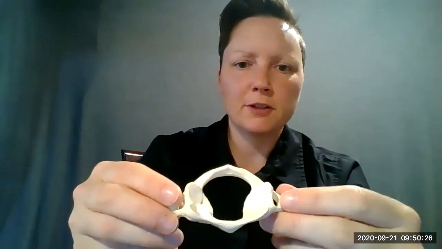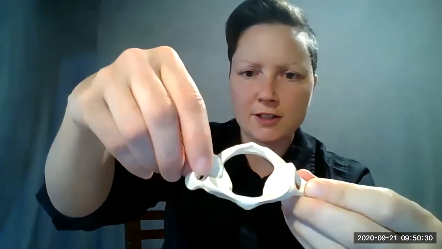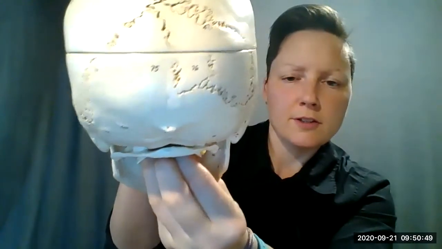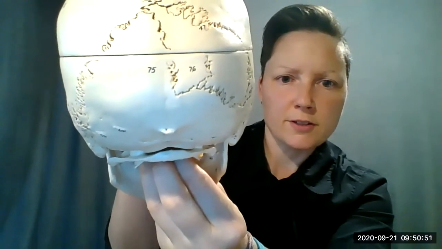Now, it's named for the Greek god who carried the world on his shoulders because it's got these superior articular facets here, which are kind of elongated and curved out. They articulate with the skull's occipital condyles. So here's a look at the skull. I'm going to tip it over, and there are the occipital condyles on the skull right by the foramen magnum. So we'll take the atlas and pair it up with the skull, and there's our joint.